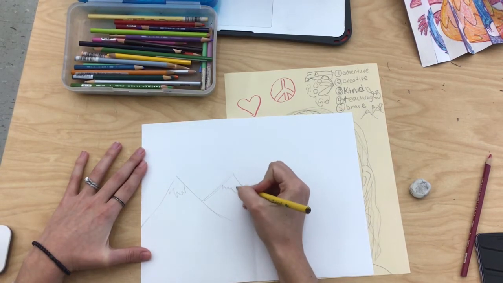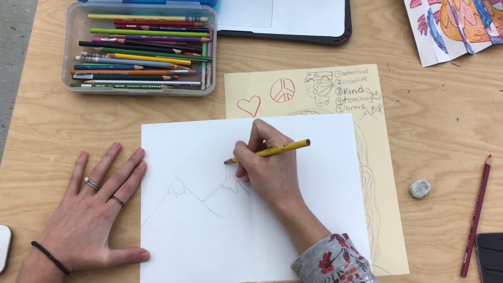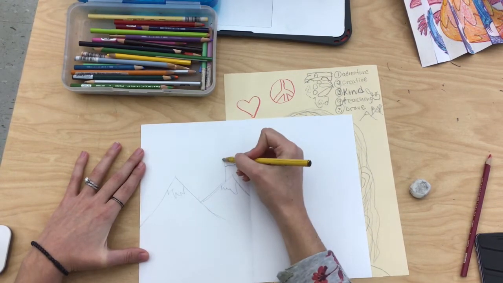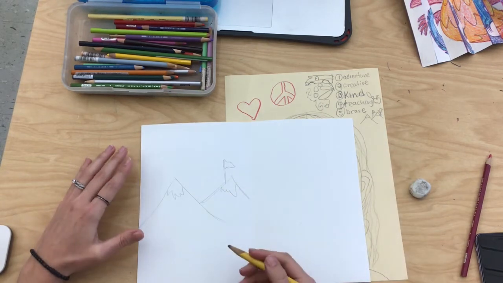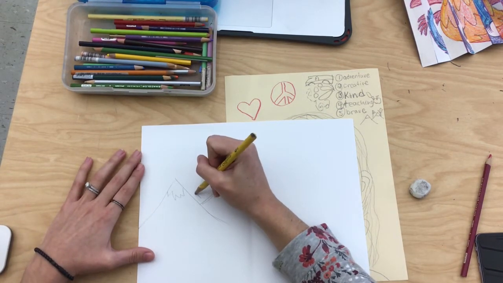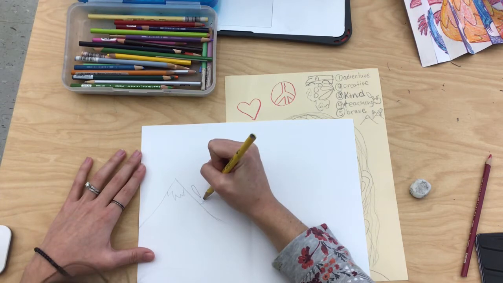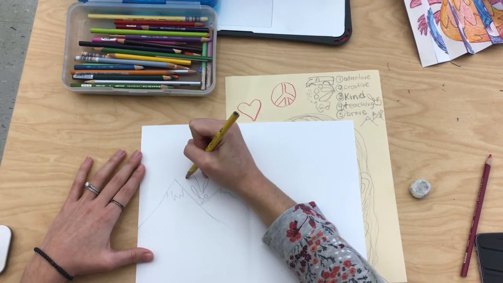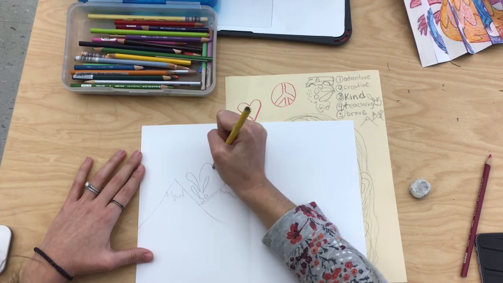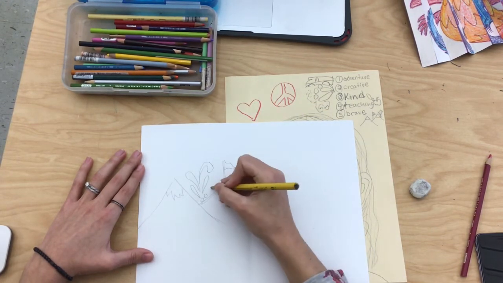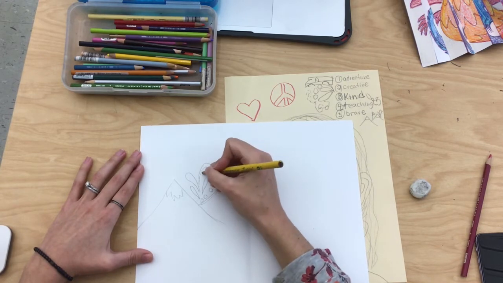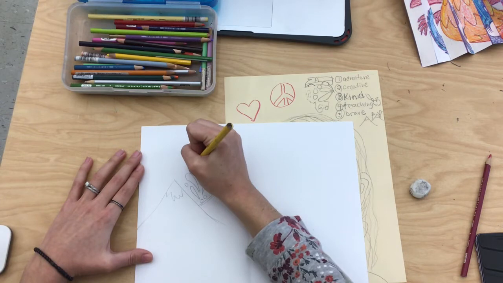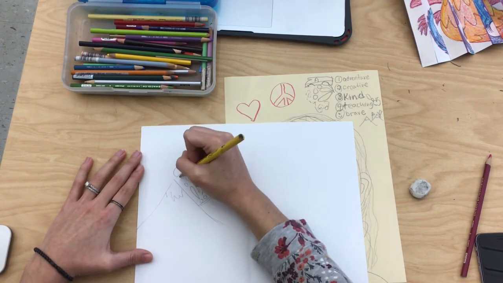I'm going to give them a little bit of snowy peaks. Again, I'm going to put that flag flying up here. All right. Maybe it's got a little pole. Coming from behind these, I'm going to start drawing those kind of fun, whimsical little symbols to represent that I am creative. Kind of filling up the space that I have here in an interesting way.